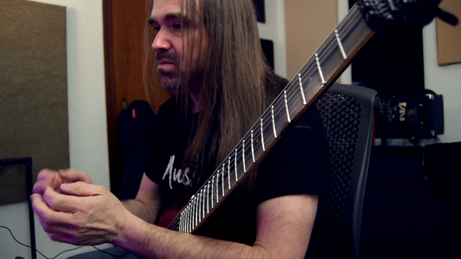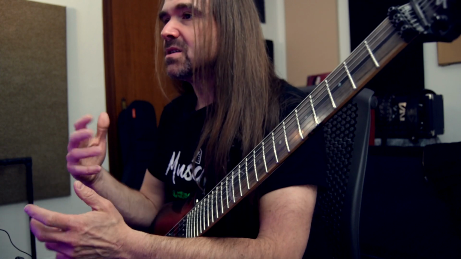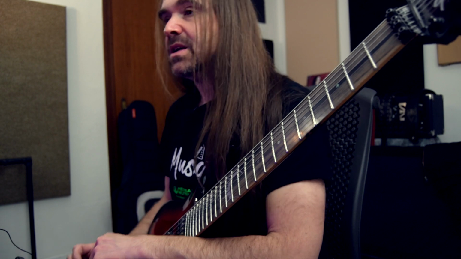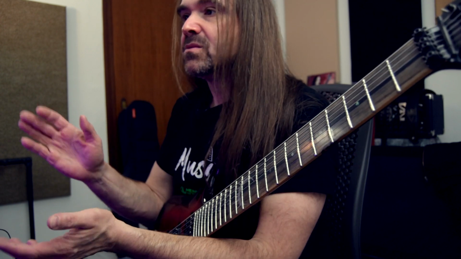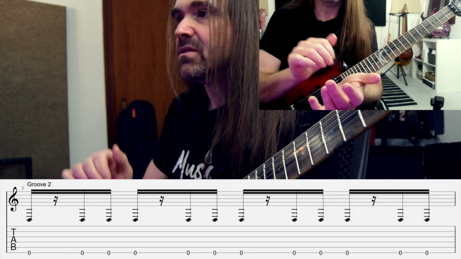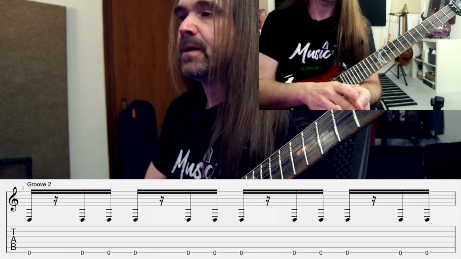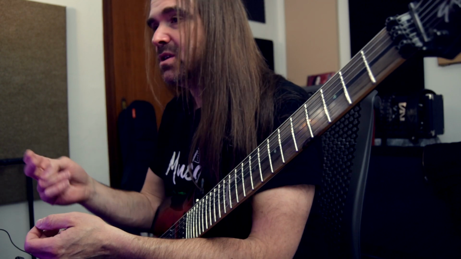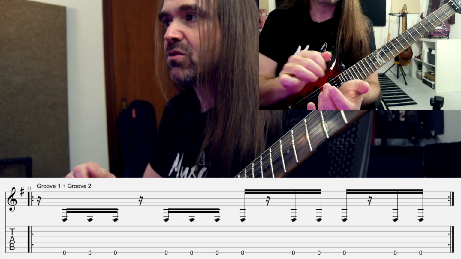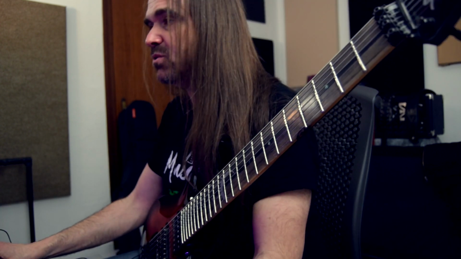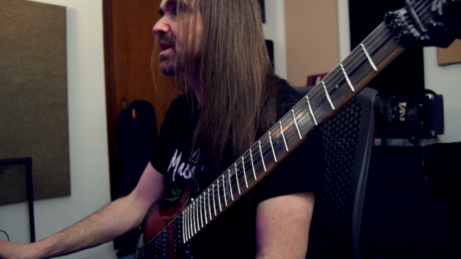Okay. Excellent. But these are still basic grooves. What if we start putting grooves together? Like groove 1 plus groove 2. So groove 1 is 2, 3, 4, 2, 3, 4, and groove 2 is 1, 3, 4, 1, 3, 4. So we put 2 instances of groove 1 and 2 of groove 2: 2, 3, 4, 2, 3, 4, 1, 3, 4, 1, 3, 4. And even with only one note, it could be.